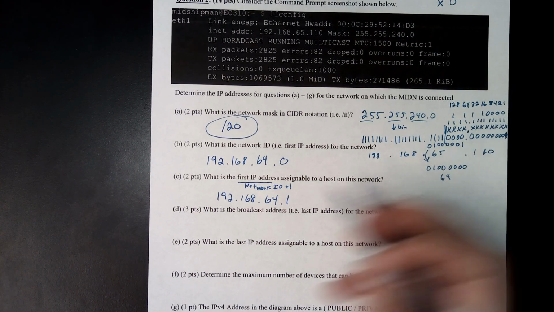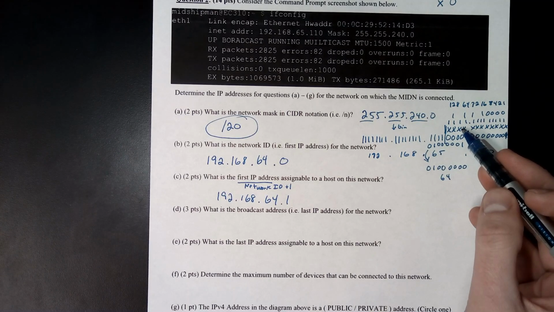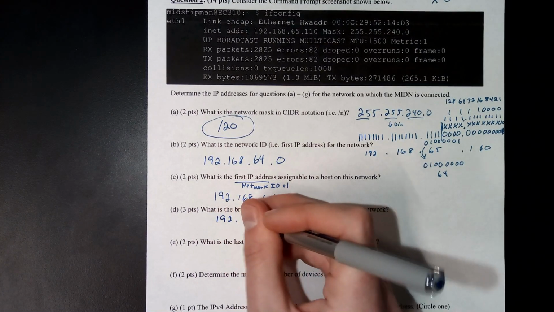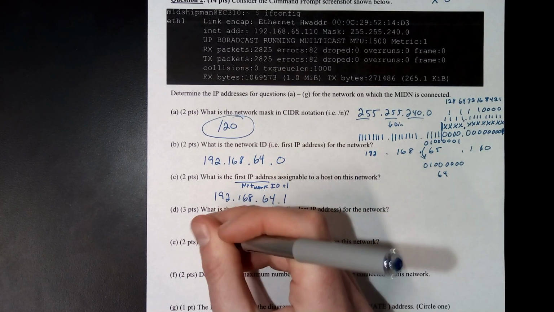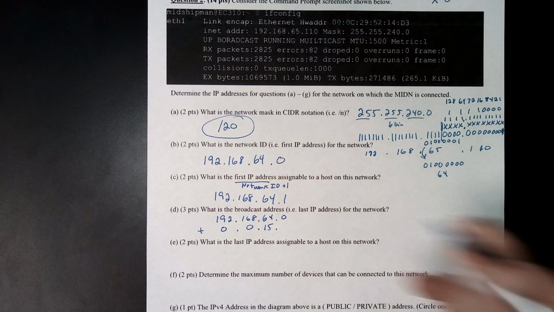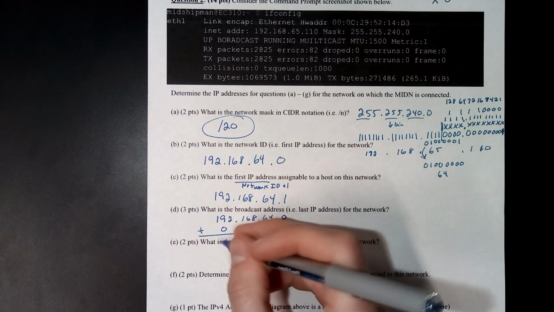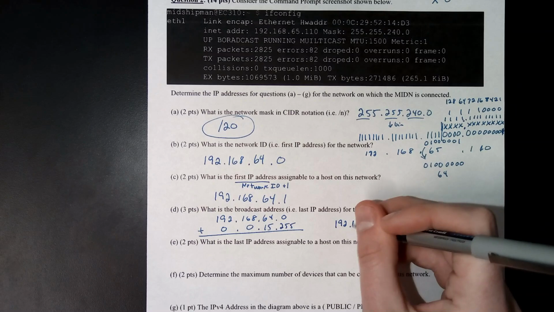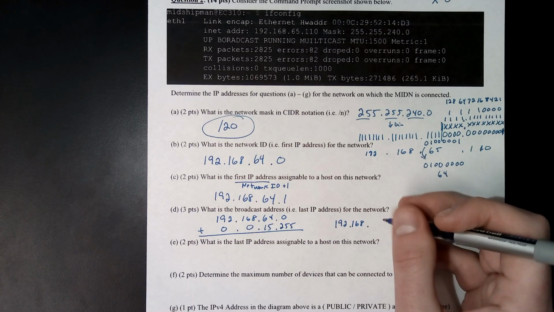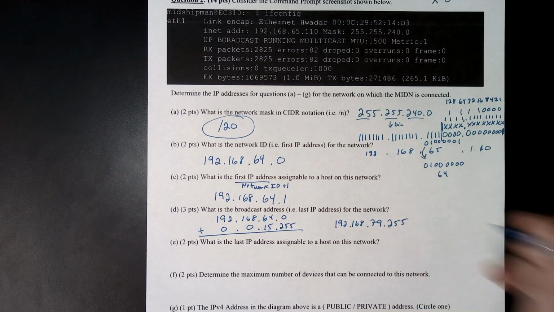So we're starting with this address, and we're going to add these numbers to the individual digits. So this 1111 here is 15. So we're going to end up doing 192.168.64.0 plus nothing added here, 15 added to that digit. And then this is 255, so .255. We're just going to do the individual digit math, and we're going to end up with 192.168. Not 64, but now we're going to have .79 because 64 plus 15, and then .255 is our broadcast address.